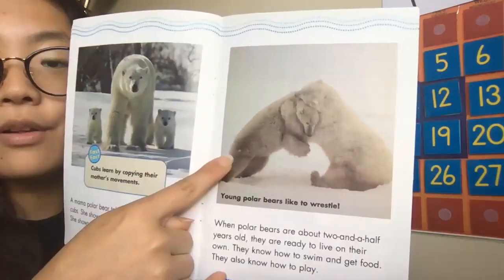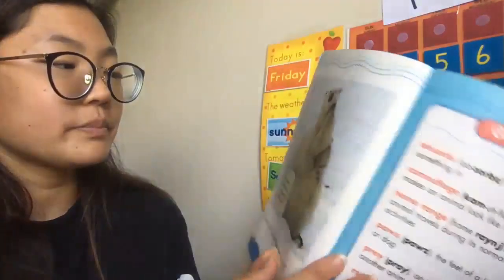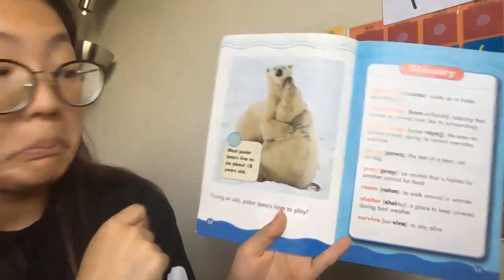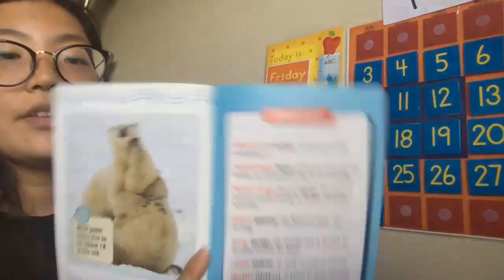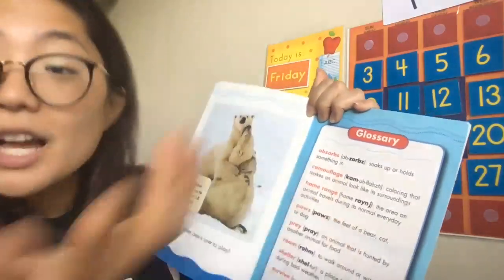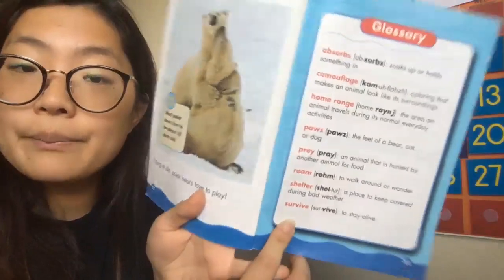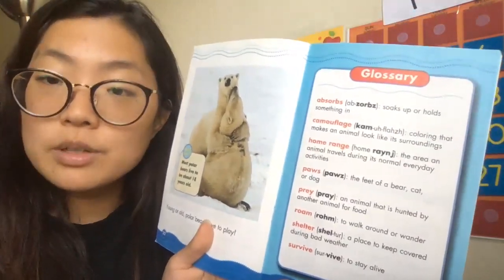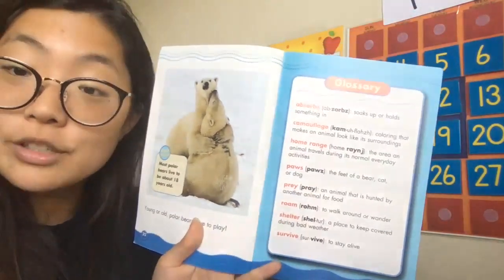So that's 2 baby polar bears wrestling. They're big polar bears, even though they're babies. Most polar bears live to be about 18 years old. Young or old, polar bears love to play. And there's a glossary, like it tells us what absorbs means, camouflage, we already know that. You see a lot of glossaries in informational text because they're factual information. So they want you to know the meaning of these words to understand.